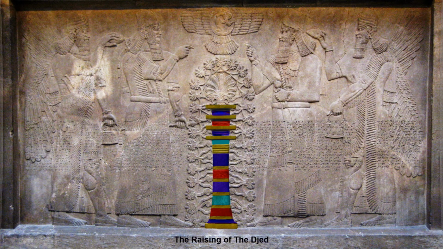Additionally, the sacred tree and the Assyrian winged disk, which are generally depicted separately, are combined in certain designs, similar to the Djed pillar, which is sometimes surmounted with a solar disk.